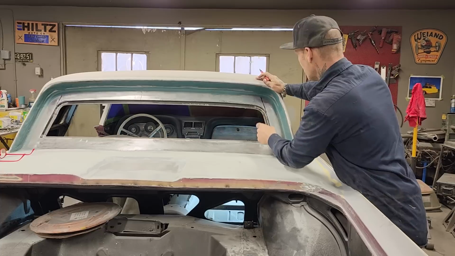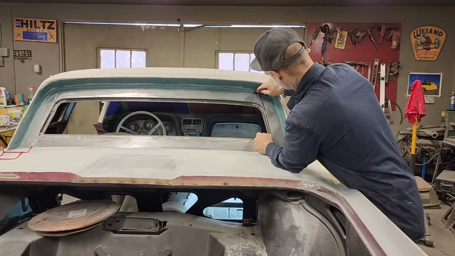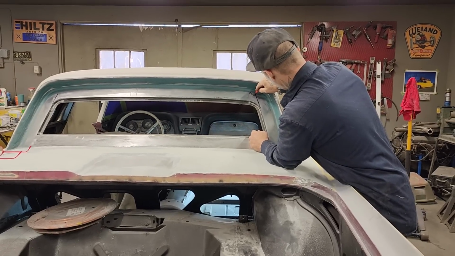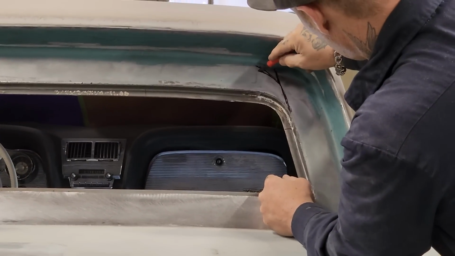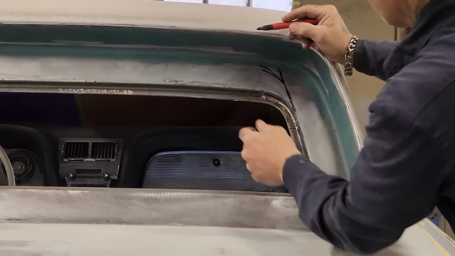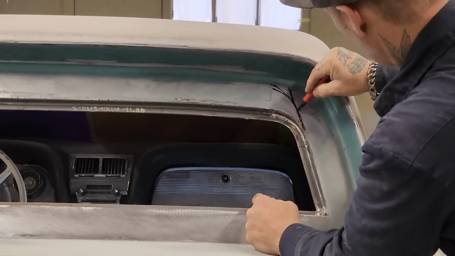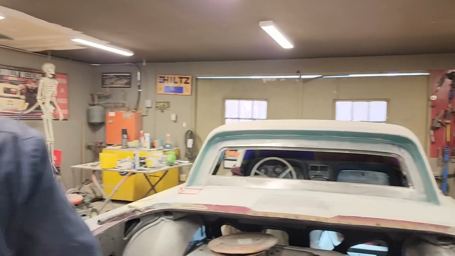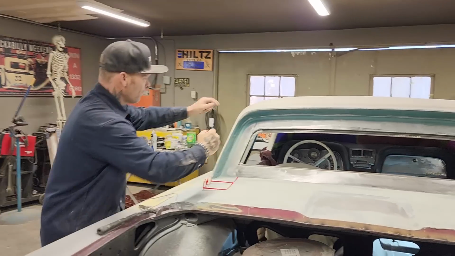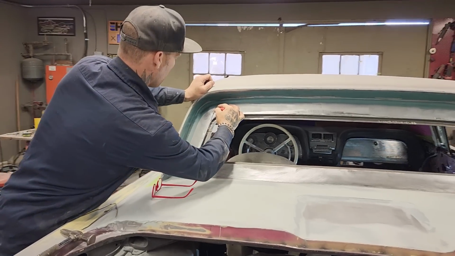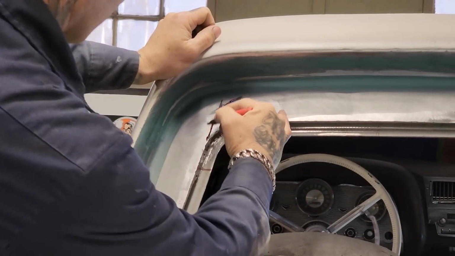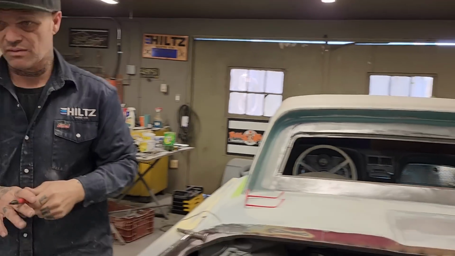Don't want to cut all my metal off in the corner. I'm guessing here quite heavily, but that's okay. I'm going to get a measuring tape and check that I got the same distance on both sides.